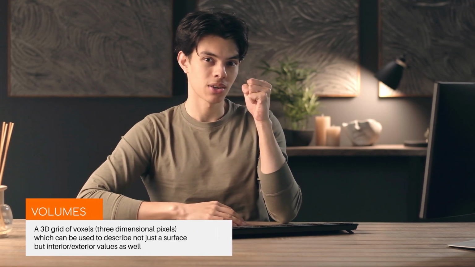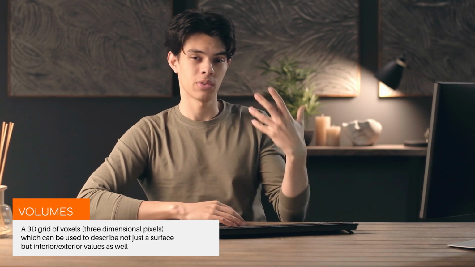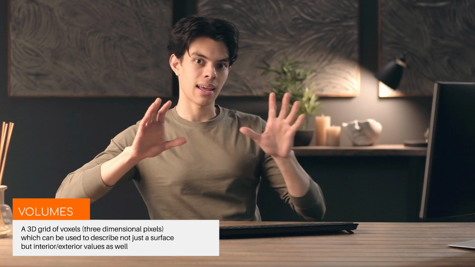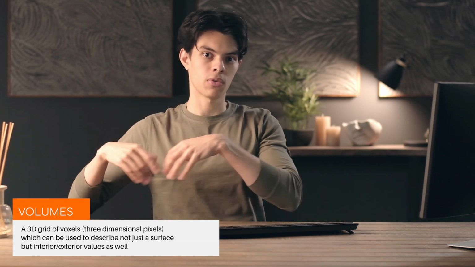Now, in this next part, we're not looking at points anymore. We're now moving on to volumes. And this is going to be an incredibly important concept to grasp because once we've moved away from points, we look at a very different set of tools to work with volumes.